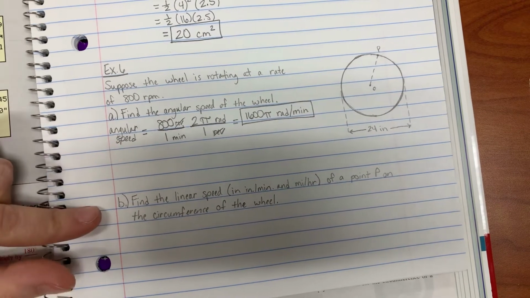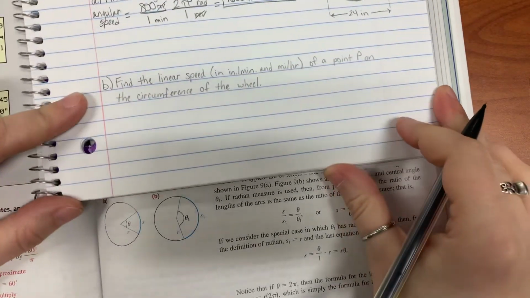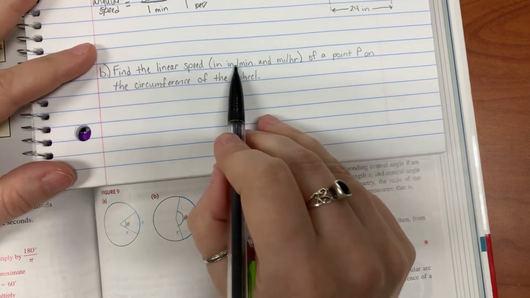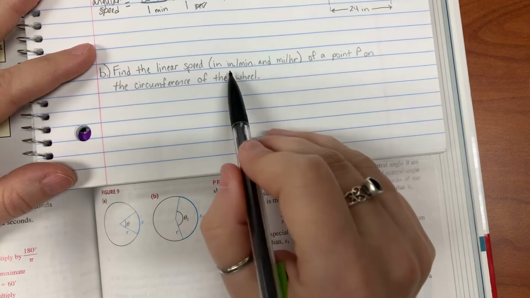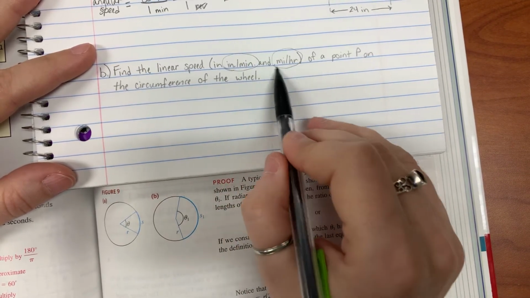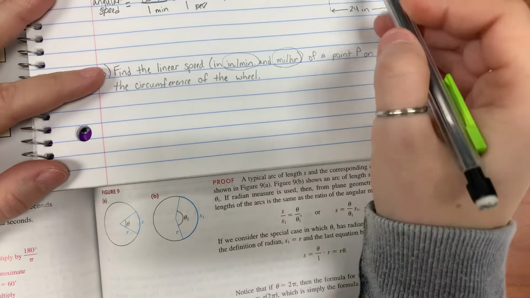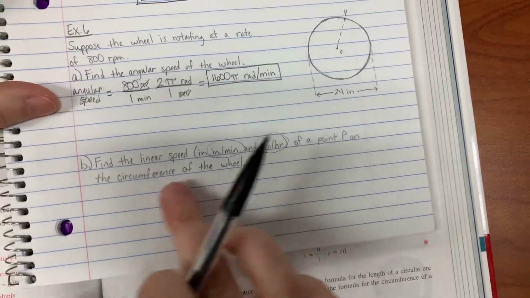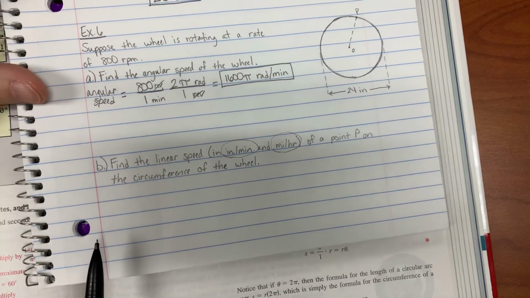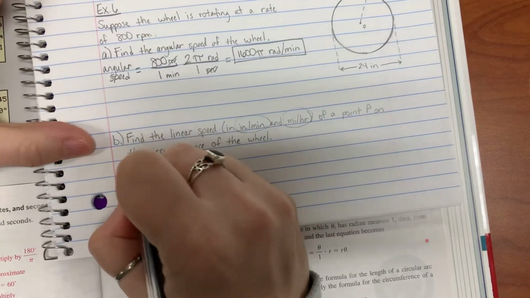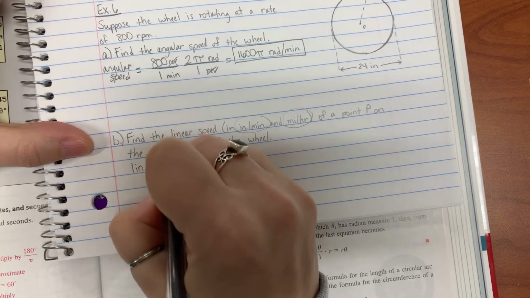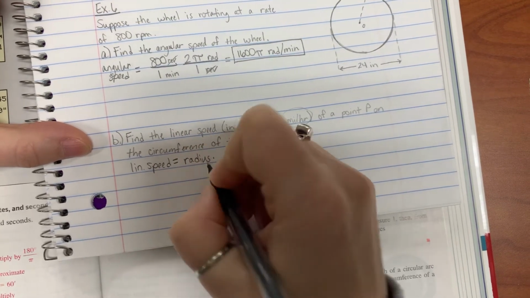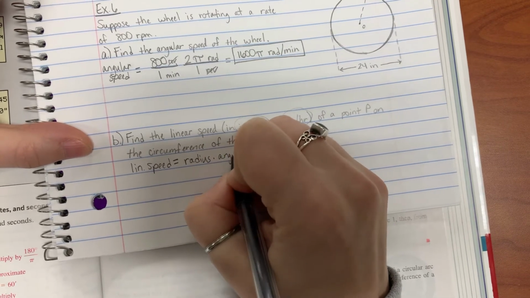Okay. The second part of this one may take a little bit longer. So this one says, find the linear speed in inches per minute and miles per hour. So I have to find 2 answers here of a point P, which was in that picture I just showed you, so P right here, on the circumference of the wheel. So linear speed, I will give you this formula here. Linear speed is the radius times your angular speed.